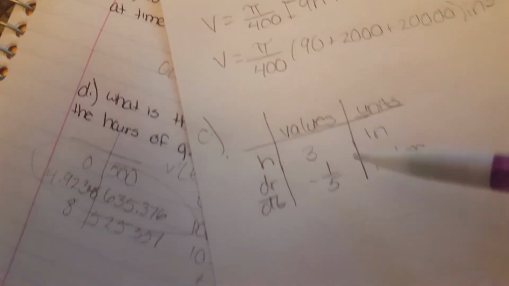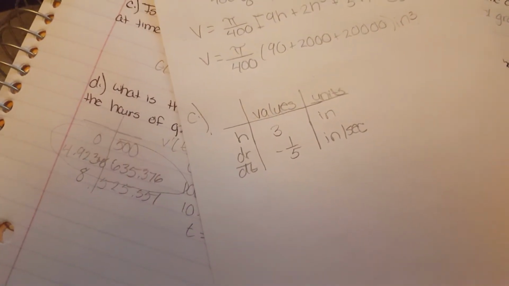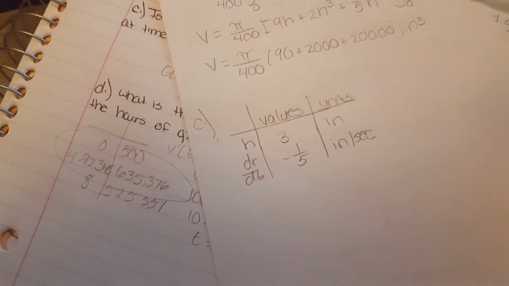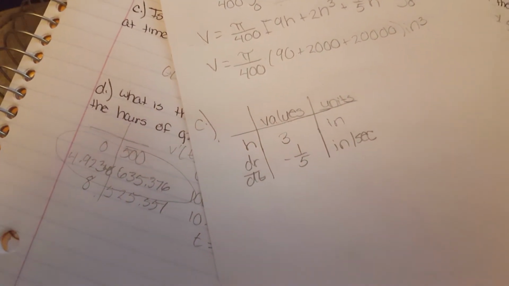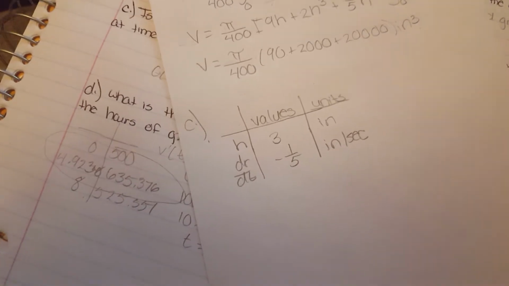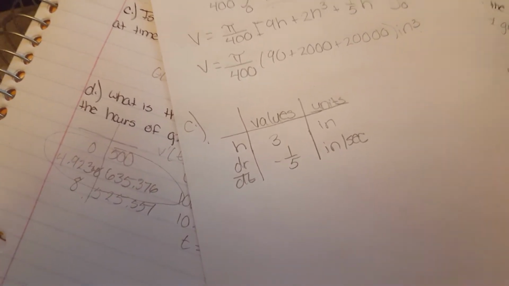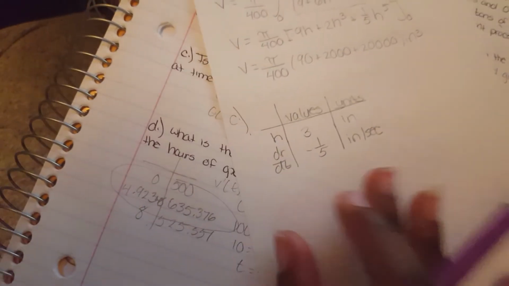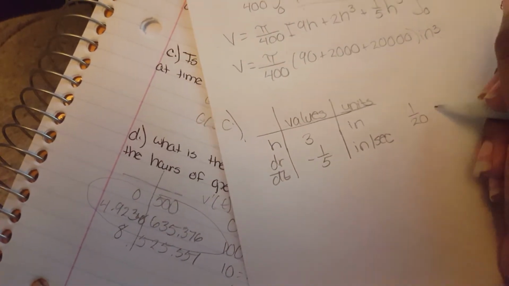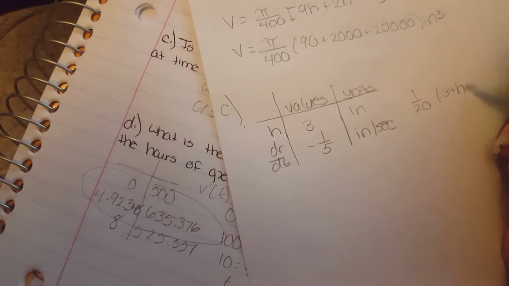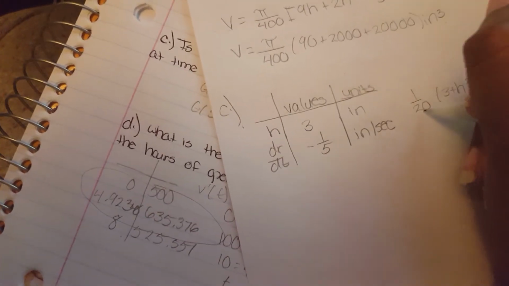Now, in order to not get yourself confused, it will be negative 1/5 since the radius of the surface of the liquid is decreasing. So that's when you know that it is negative. So we are going to use the chain rule for this equation.